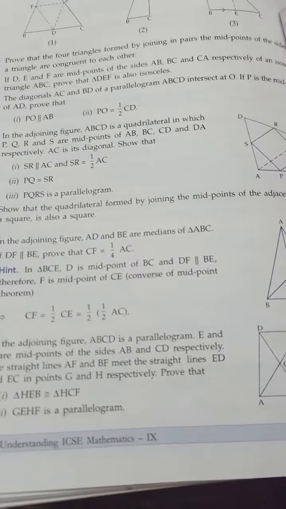Next, the third question is also the same as this question. Now we have question number 4.